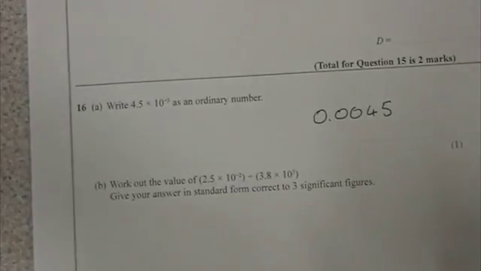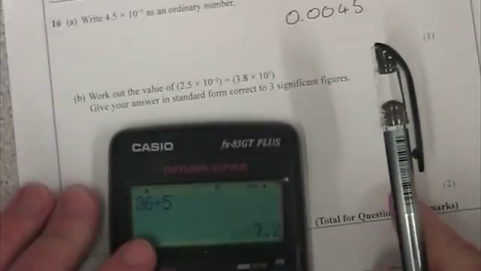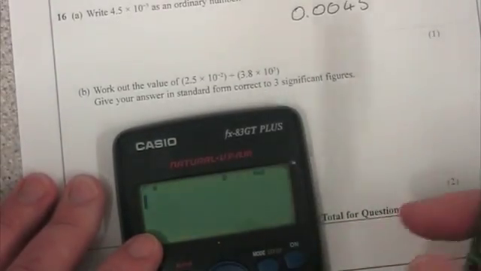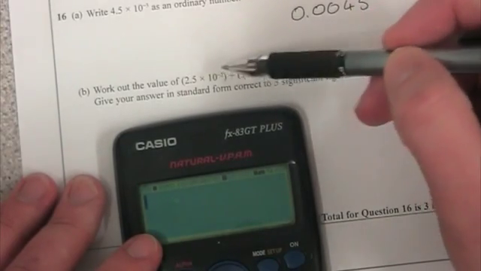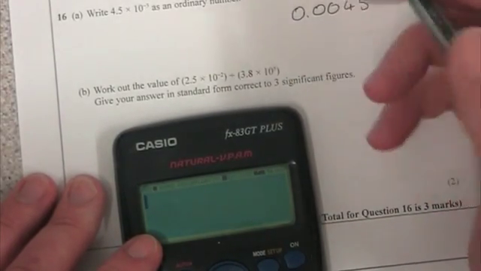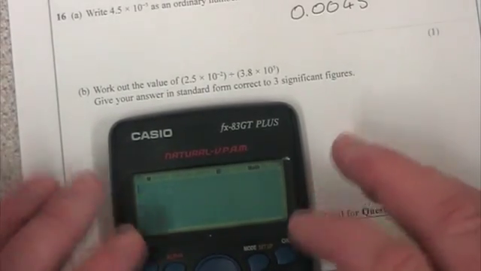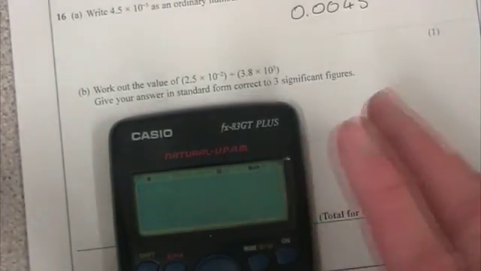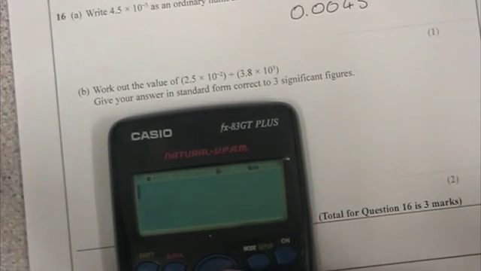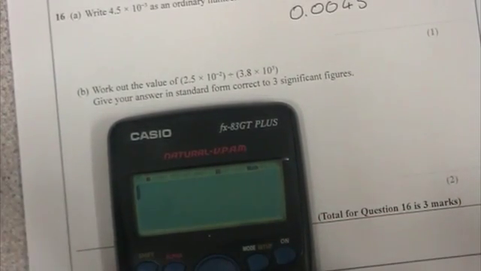Now, for the second part, it says work out the value of 2.5 times 10 to the minus 2 divided by 3.8 times 10 to the 3. And this is a kind of a cheap way of doing it, but you are allowed to use a calculator in this exam, and it's a question that lends itself perfectly to it.